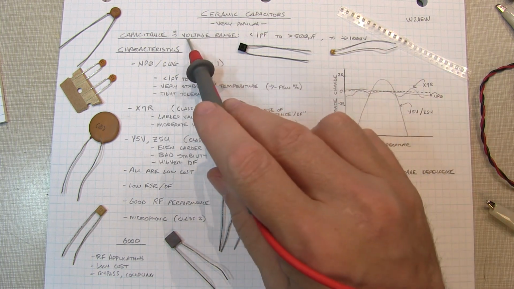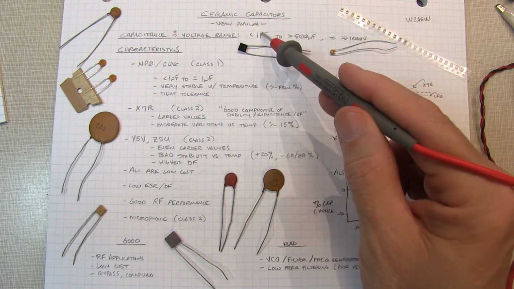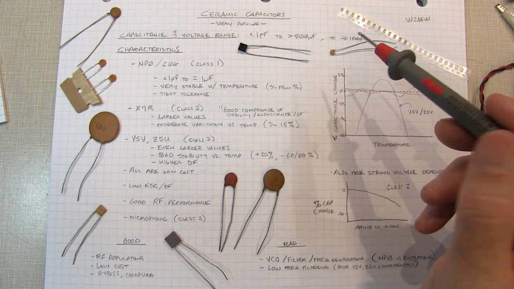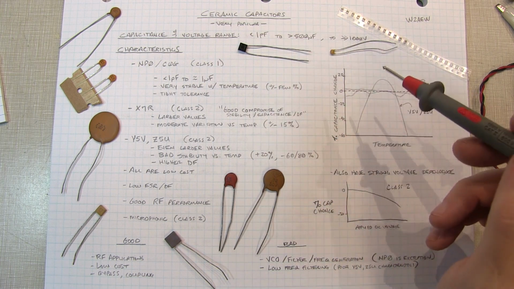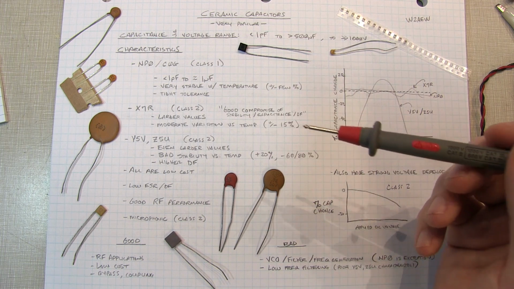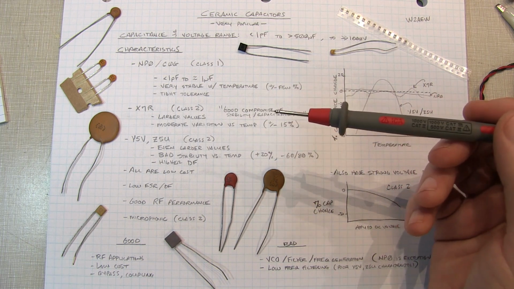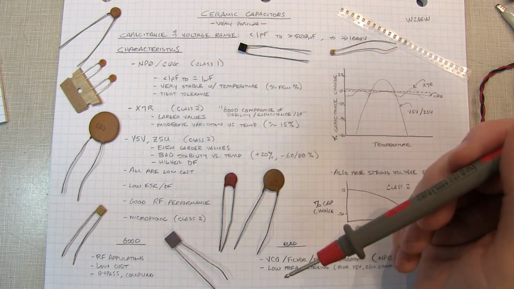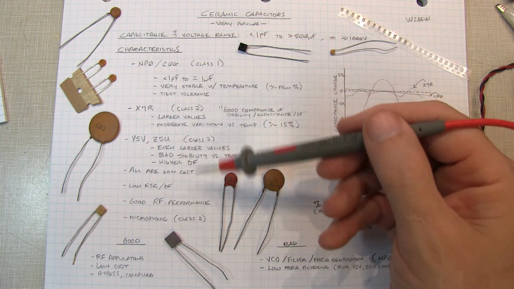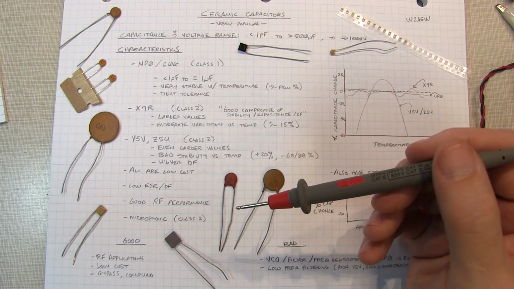Now, the capacitance and voltage range for these can range anywhere from under a picofarad to well over 500 microfarad, and even available with working voltages to well over 1,000 volts. Now, there are a lot of different types of ceramic capacitors, and they're kind of divided among the different types of dielectric and the characteristics of that dielectric.